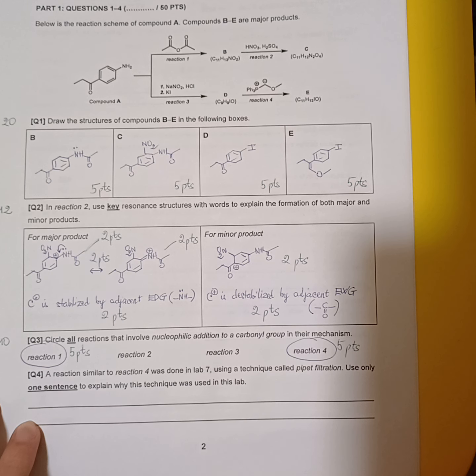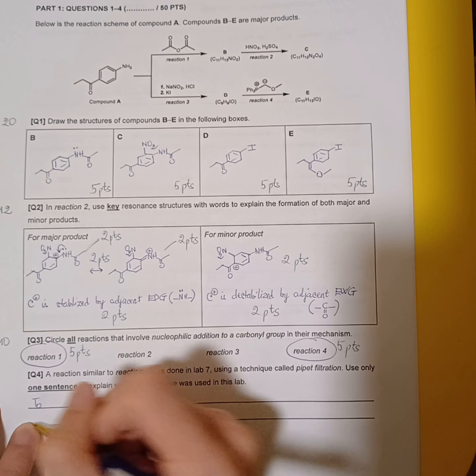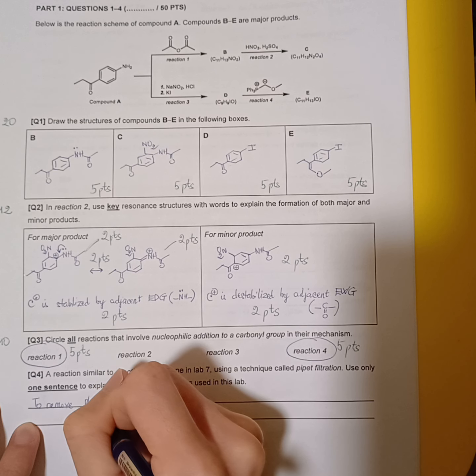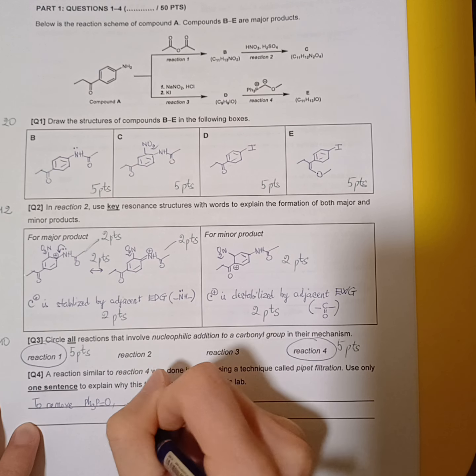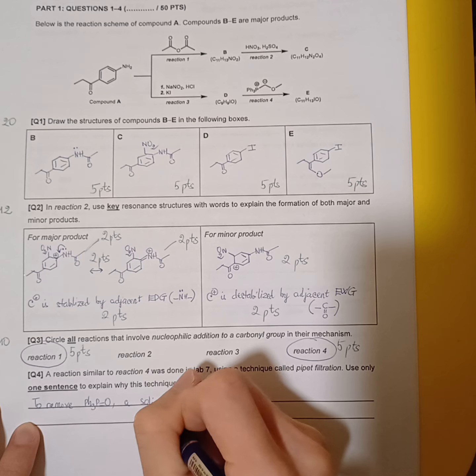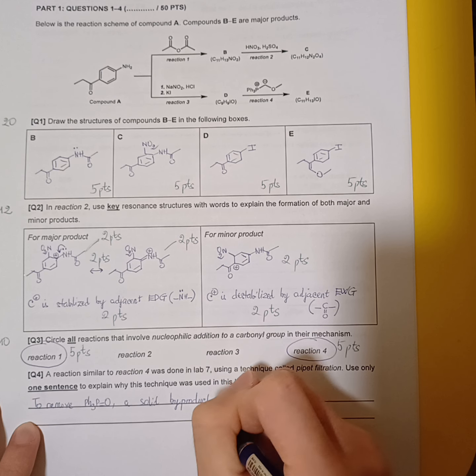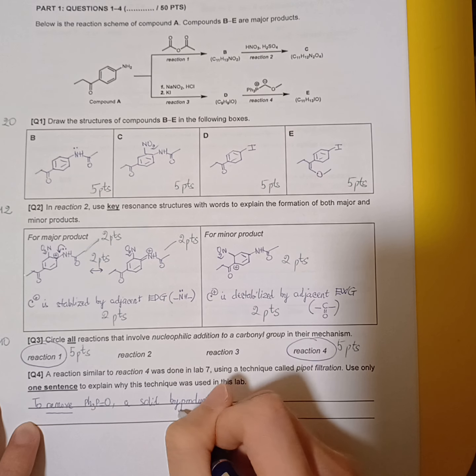In this case, this is the triphenylphosphine oxide. So to help you remove triphenylphosphine oxide, which is the solid byproduct. So this is the keyword.